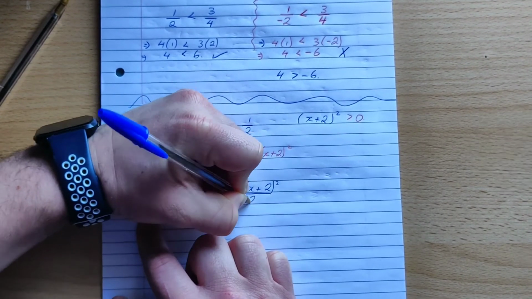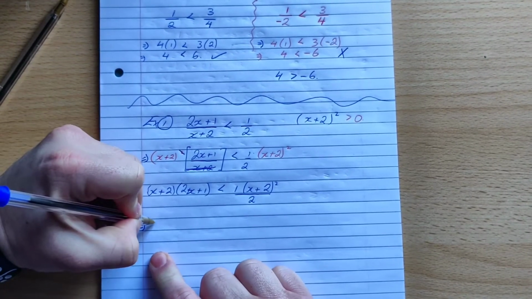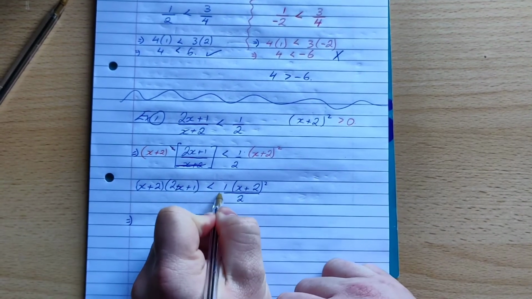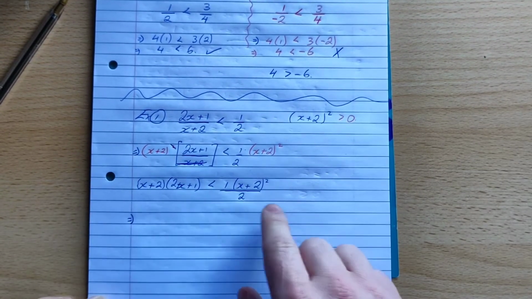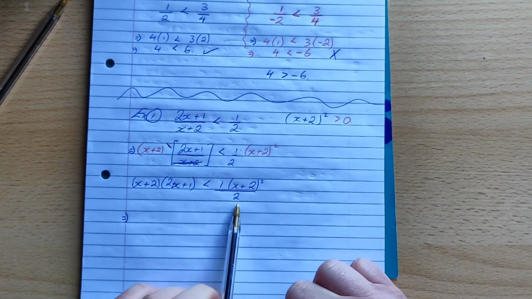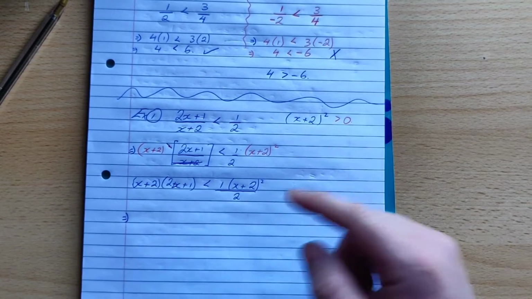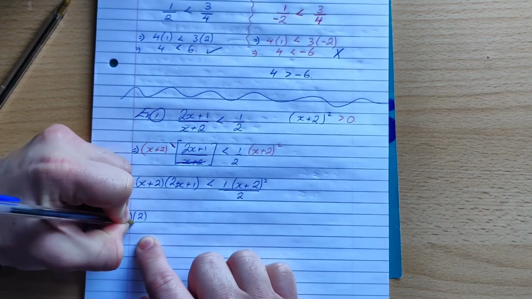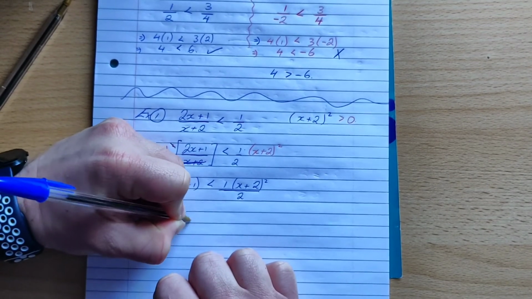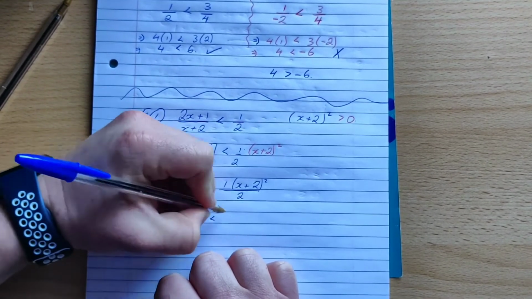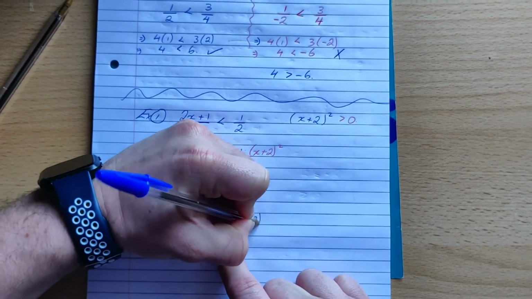All over 2. So now if I multiply this out, actually what I'll do first, because I still have a fraction on this side, I'll bring this 2 over and across and multiply it, because I know for a fact that multiplying by positive 2 won't change the inequality. So now I've got 2 multiplied by x plus 2 multiplied by 2x plus 1 is less than 1 multiplied by x plus 2 all squared.